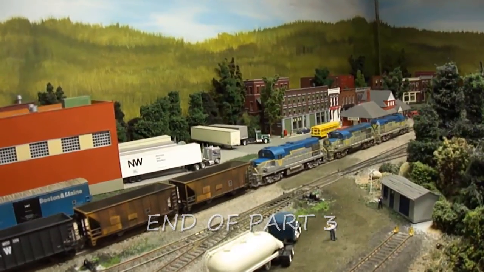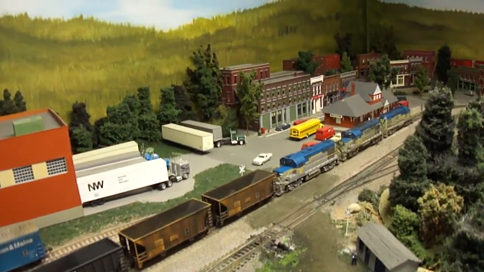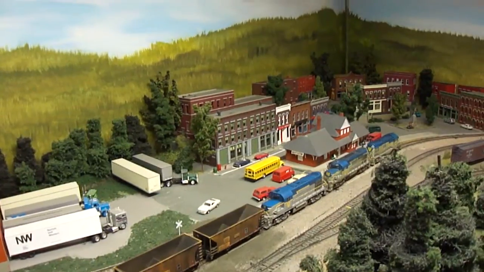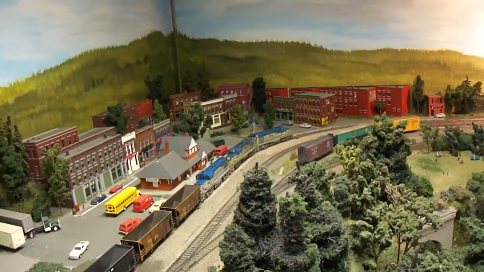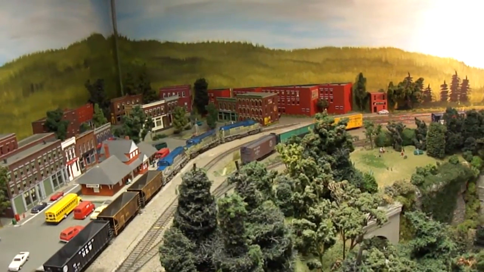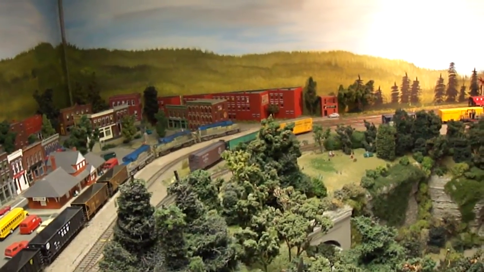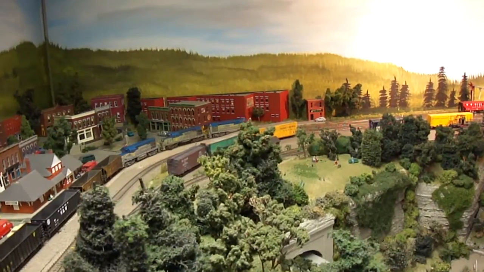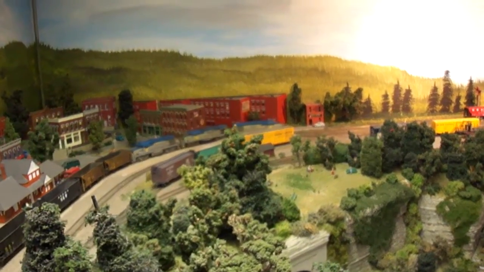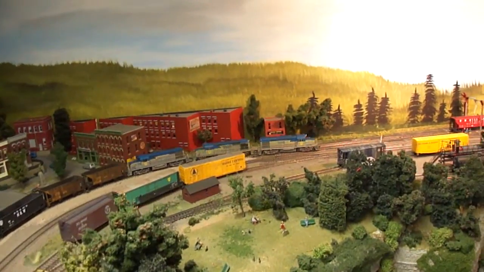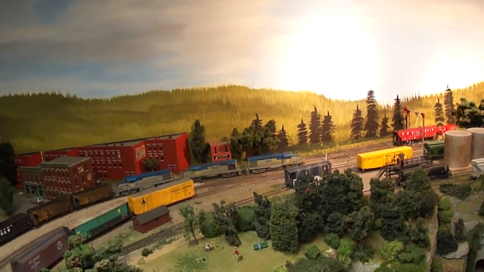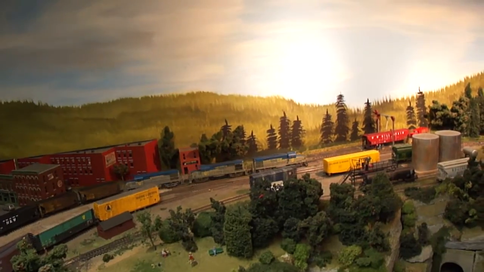Okay, now we're going to enter this area here, if you recall the track plan. We're going to enter the area of the dog bone. Yes. As soon as we leave milepost 19 there, you can notice that there's a whistle post. There's a milepost 19 here.